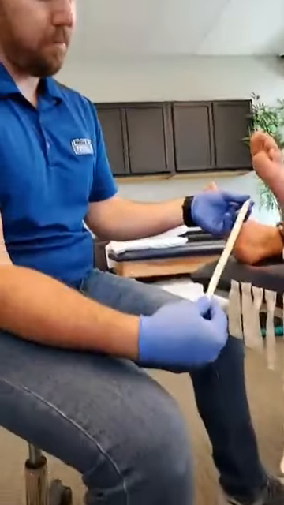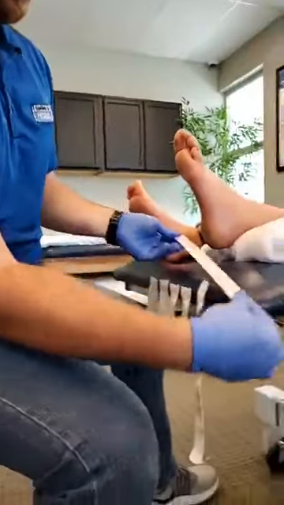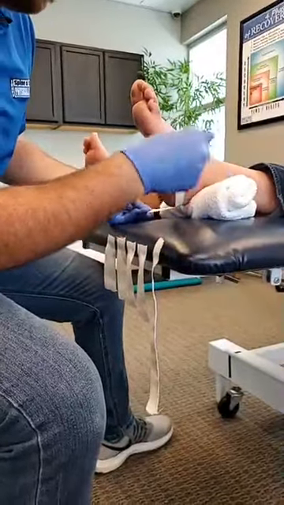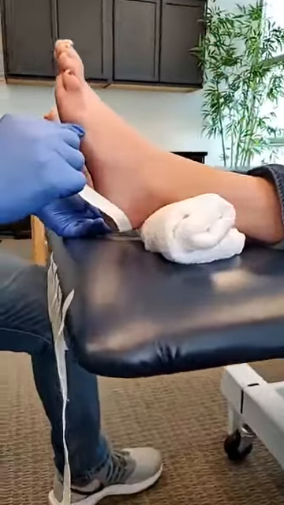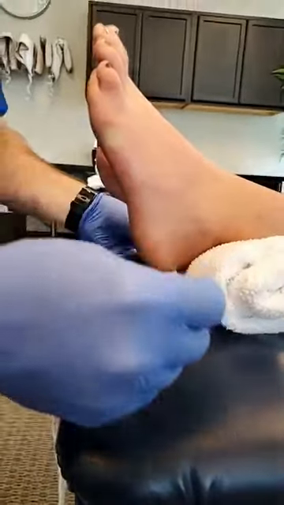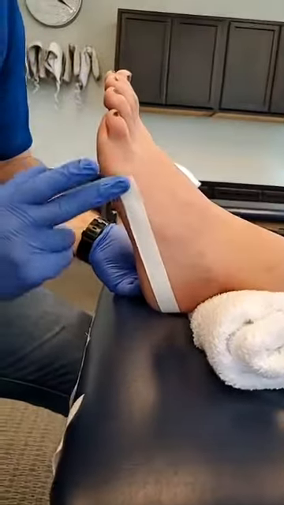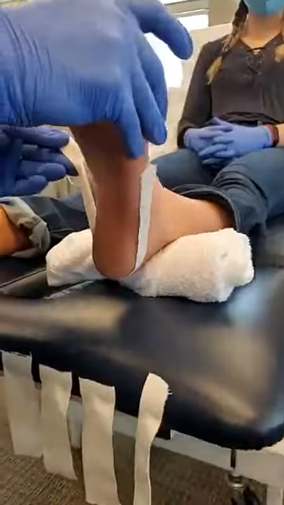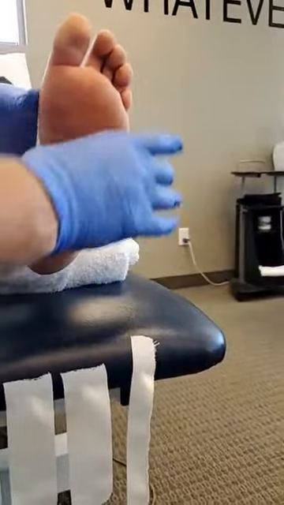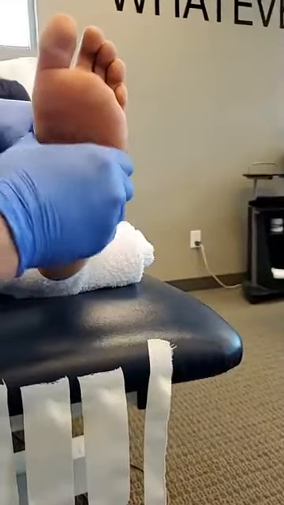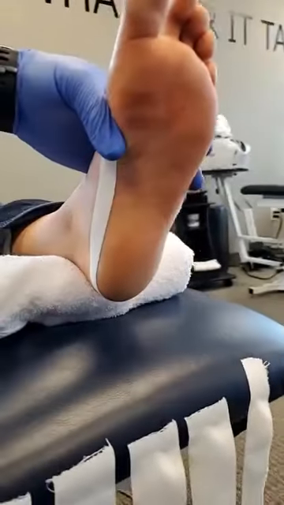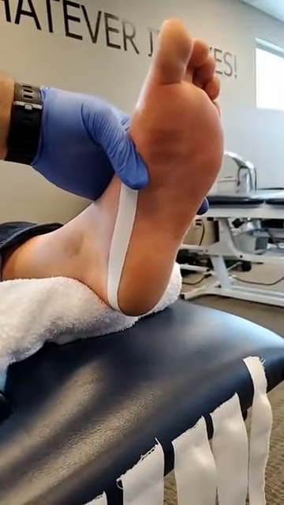Our first piece of tape, like this, is torn in half. It's going to start right at the base of that bone, at the base of the little toe, and it's going to wrap around the base of the heel and then come around the other side, to the base of the other side. This piece of tape is going to act like an anchor for the rest of the ones that we put across the foot.